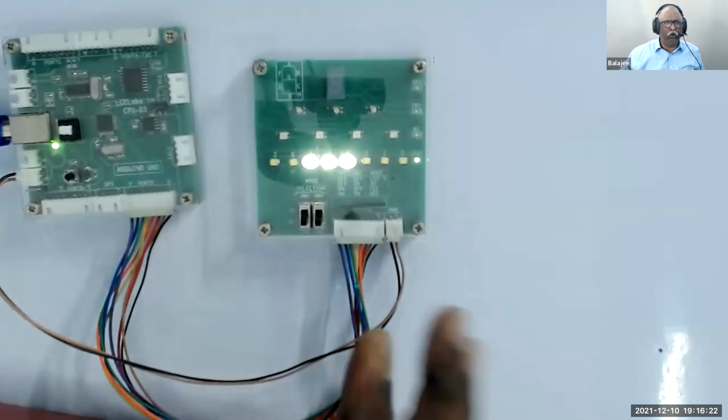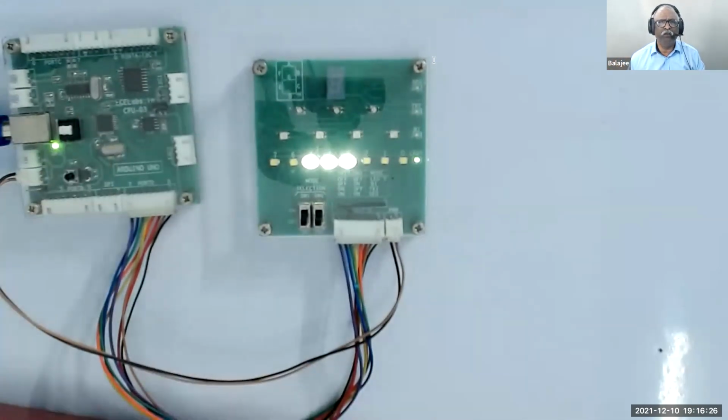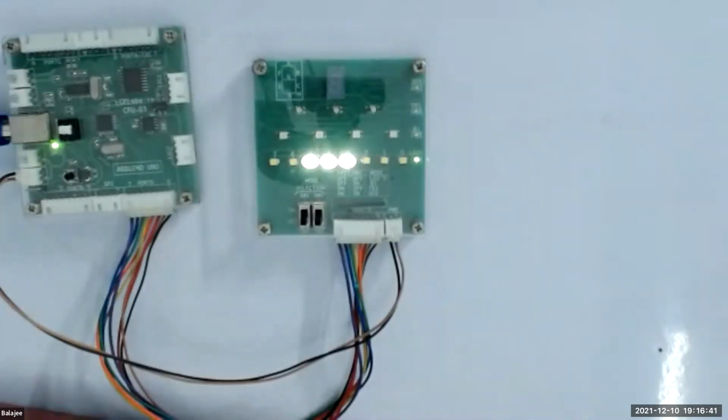Hey, some program is there already. The flash, some program is there. Now we will change the program. What we will do is copy the program and do the same thing here. Let us see now. Let us go to the board.